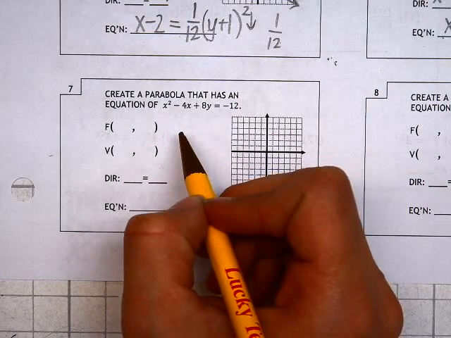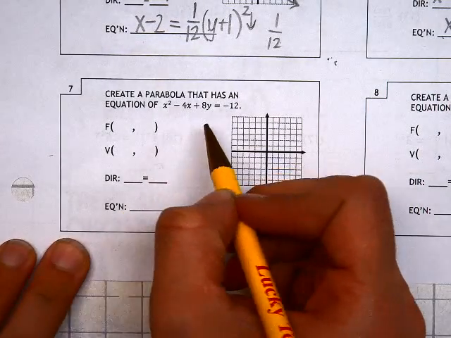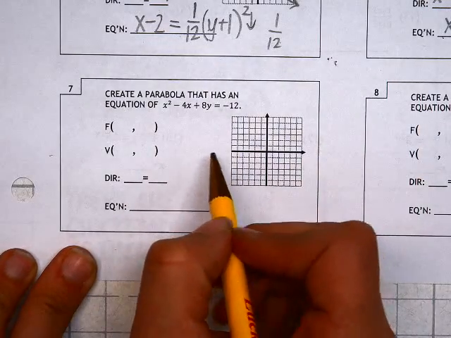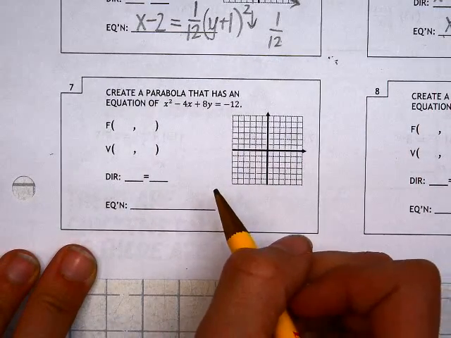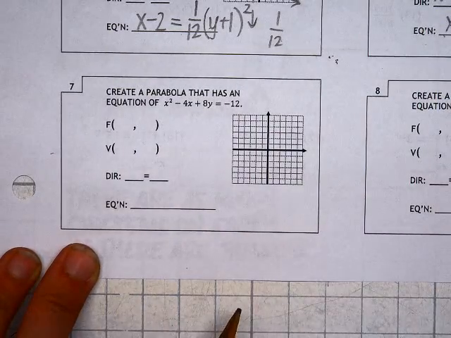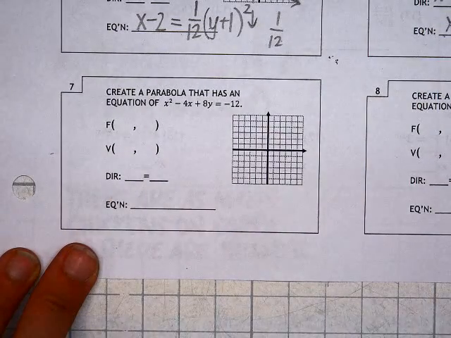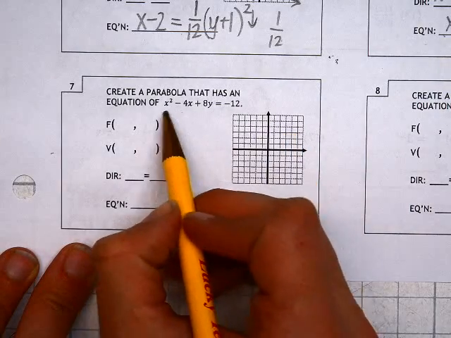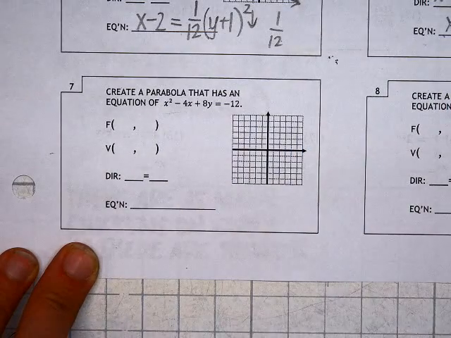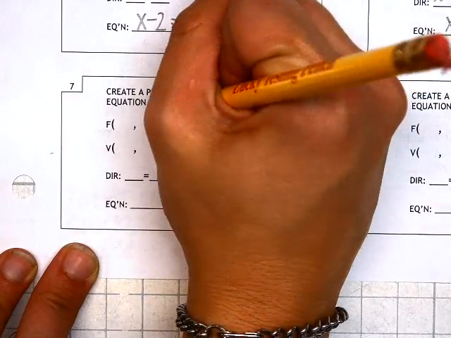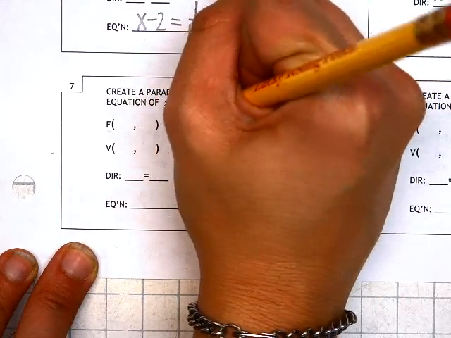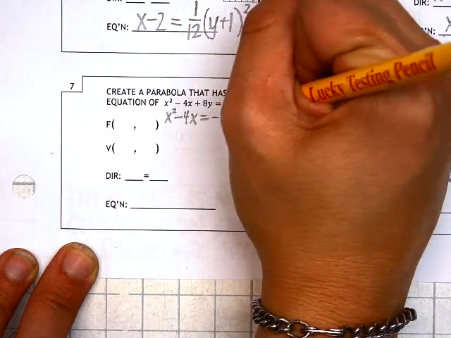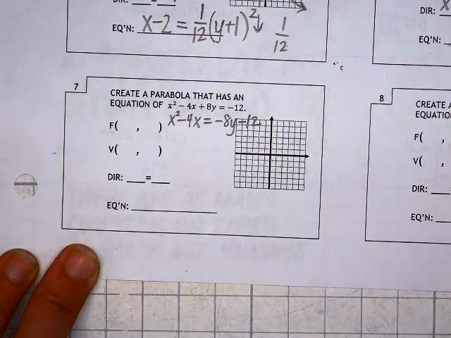Question 7 is giving us the equation, giving us all the information we need. It's our job to realize that this equation is not in graphing form and that we'll need to put it in graphing form to determine all the crucial information. The first thing we're going to realize is that x is being squared, which means that anything that is not an x needs to be moved to the other side. That implies that we'll be dealing with x squared minus 4x equals negative 8y minus 12.